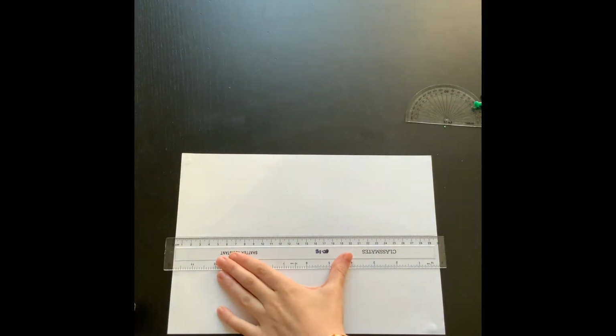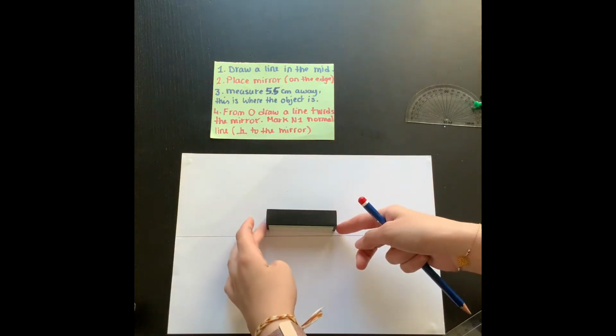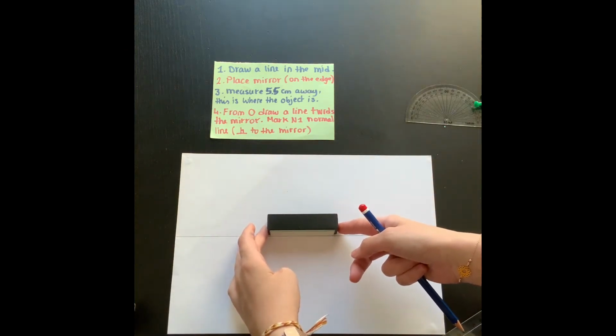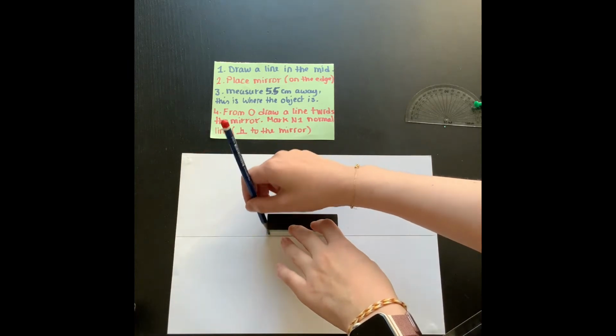Hello everyone, this is a video showing the steps for the reflection lab. After drawing a line with a pencil in the middle of the paper, place your mirror and trace the edges of the mirror.